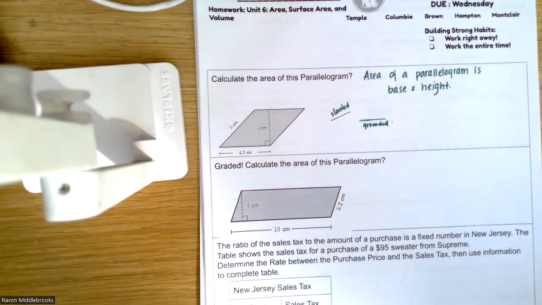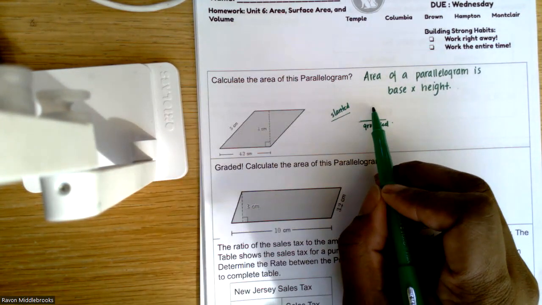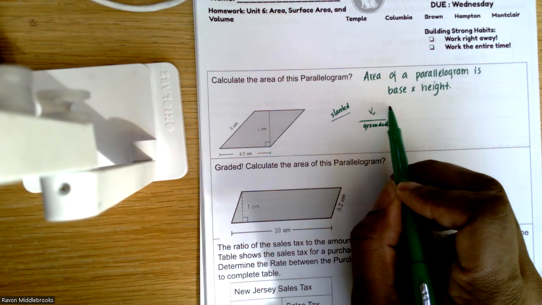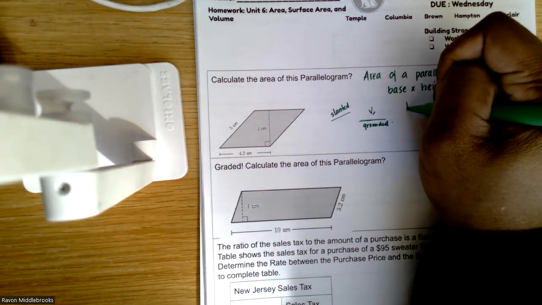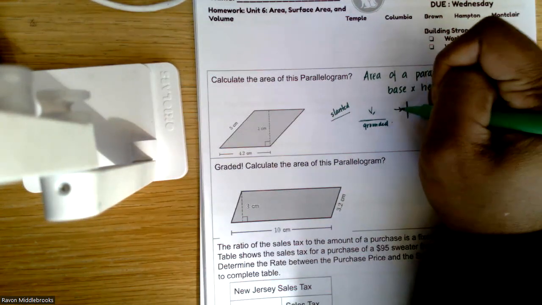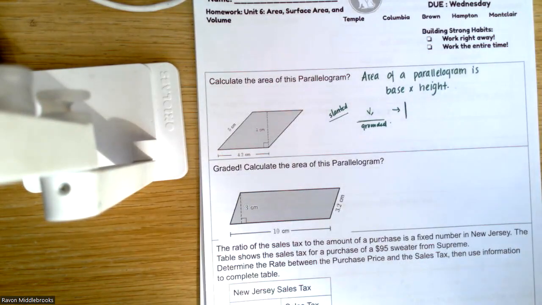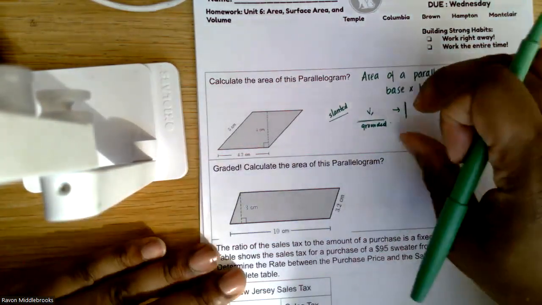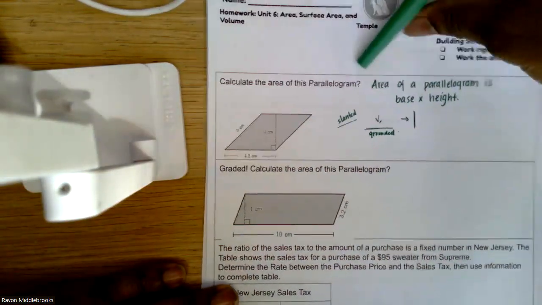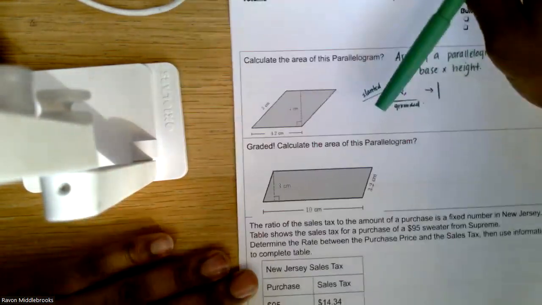The grounded line is always the base. Now, that does not mean that the base will always be pointed to the bottom direction. Sometimes it could be pointed to the side, right? Which means that if you were to turn it on the ground, it will be grounded.